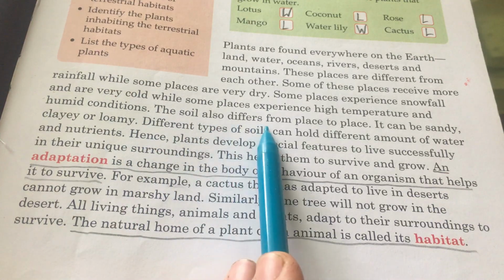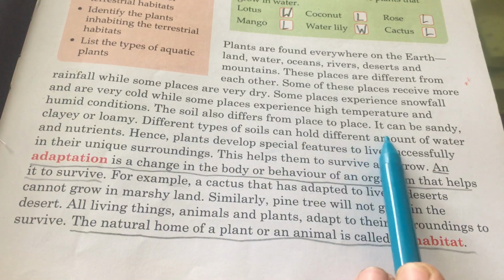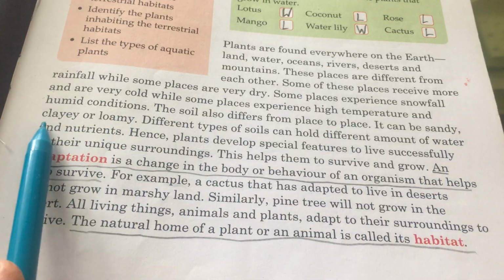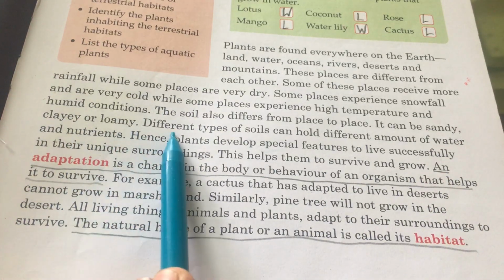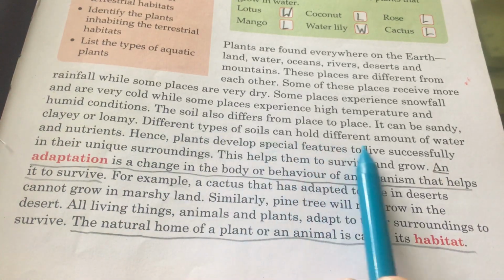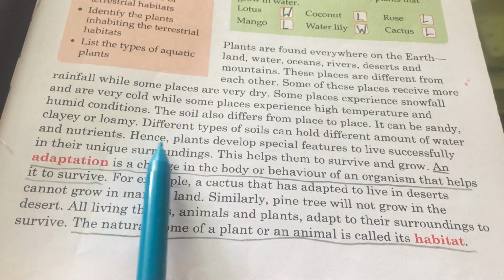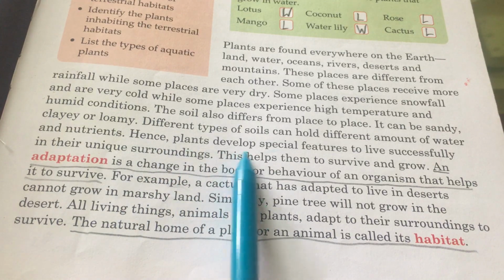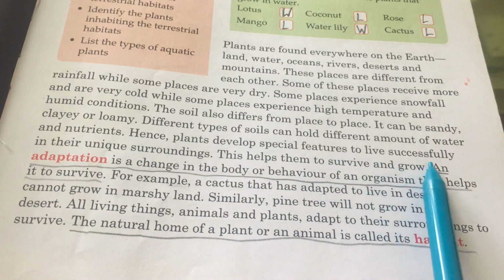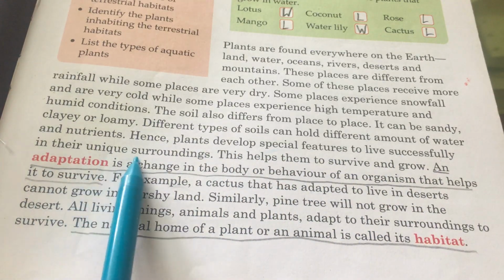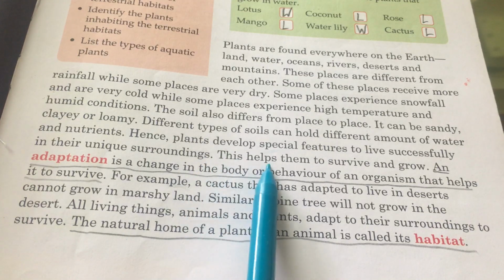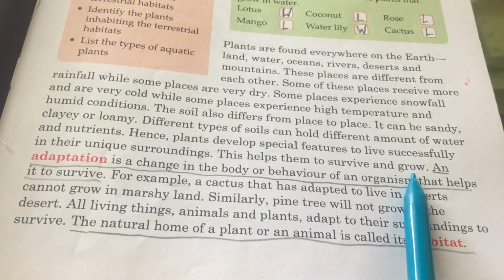The soil also differs from place to place. It can be sandy, clayey, or loamy. Different types of soils can hold different amounts of water and nutrients. Hence, plants develop special features to live successfully in their unique surroundings. This helps them to survive and grow.